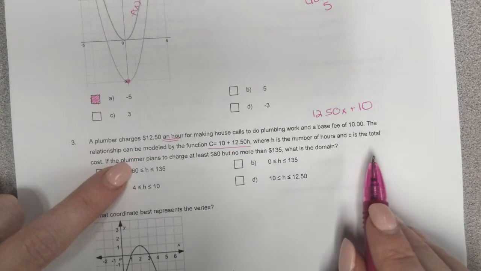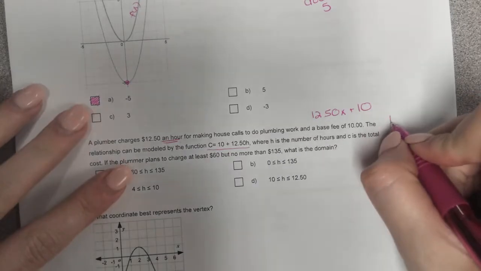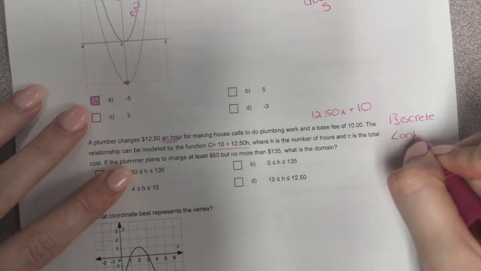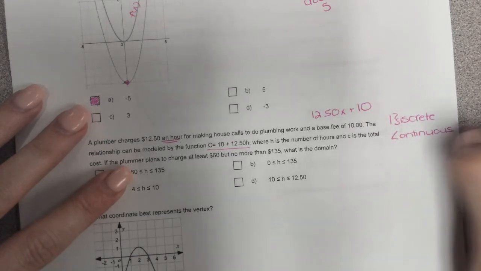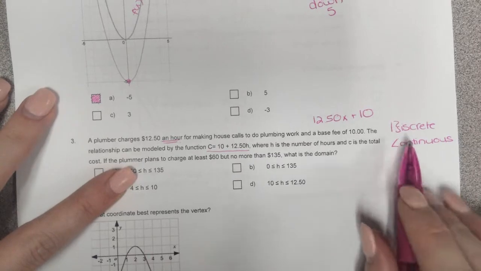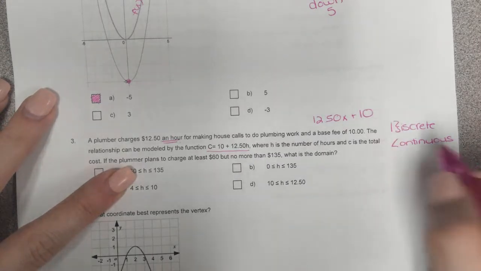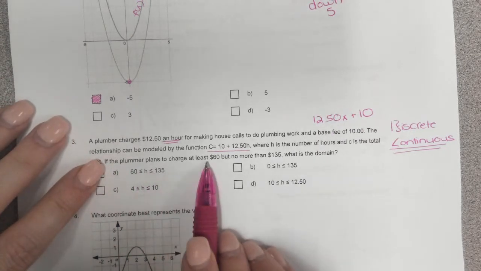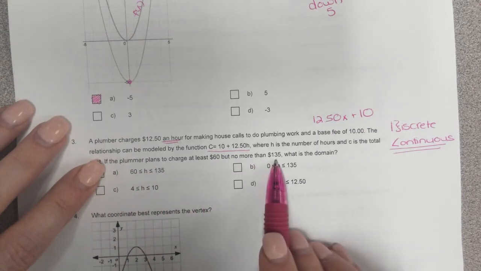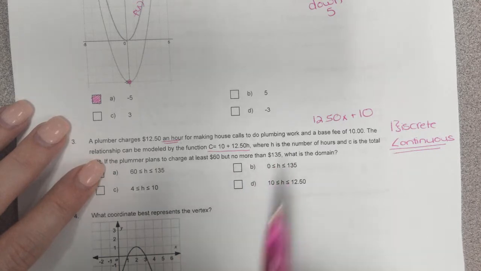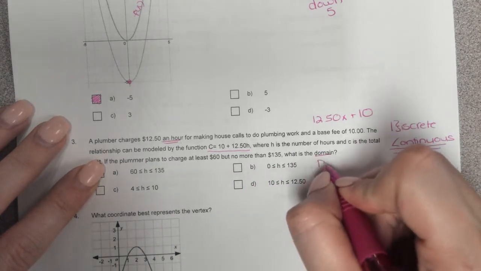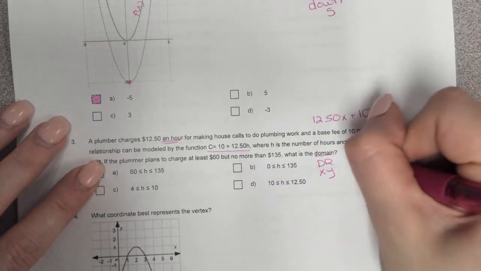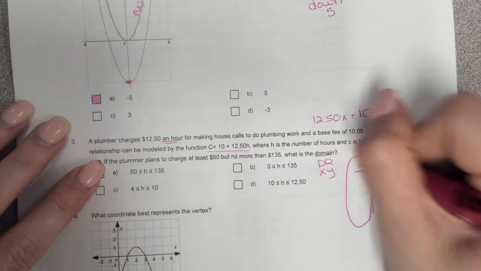So right away, since we're talking domain and range, I need to decide if this is discrete or continuous. Time is continuous, so you know it's not going to be a set of points, it's going to be using these inequality signs. The plumber plans to charge at least $60, but no more than $135. What is the domain? Dr. XY, so they want the x values. They want these values right here.